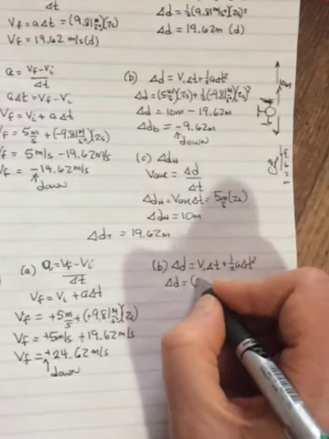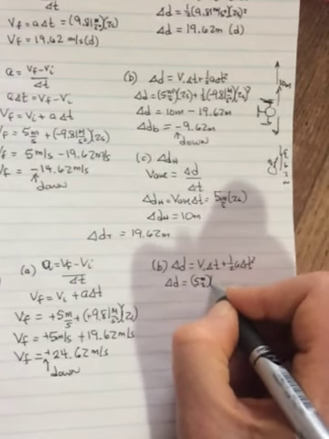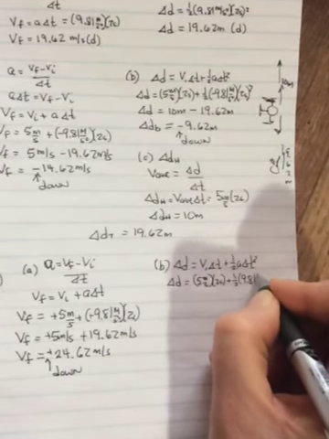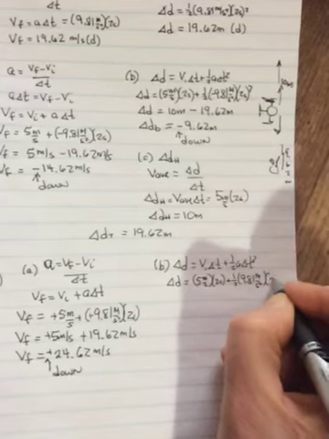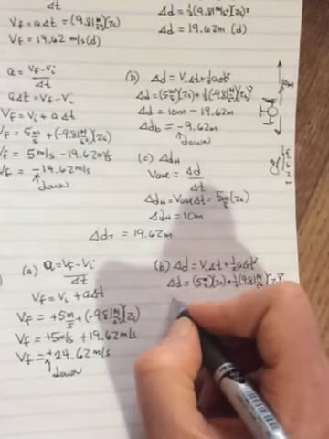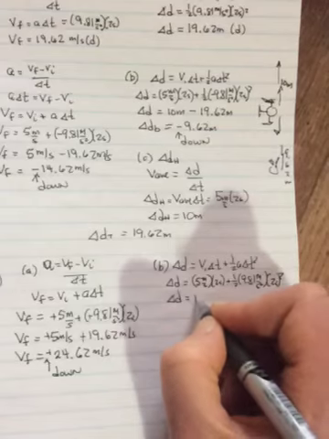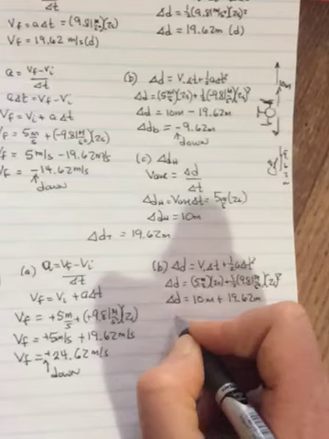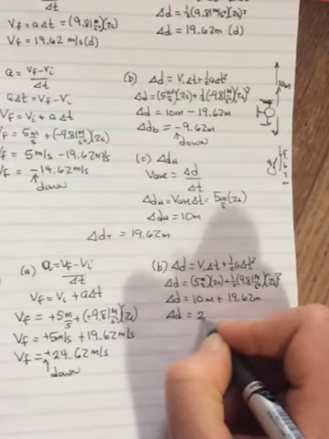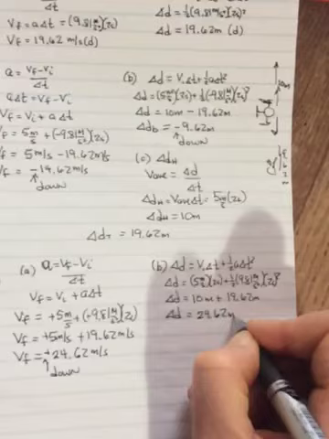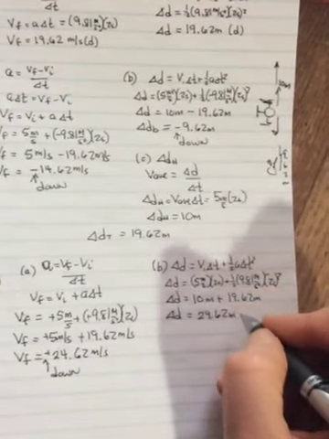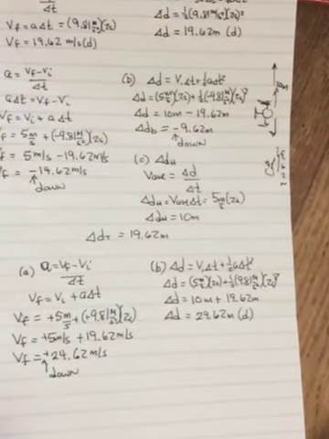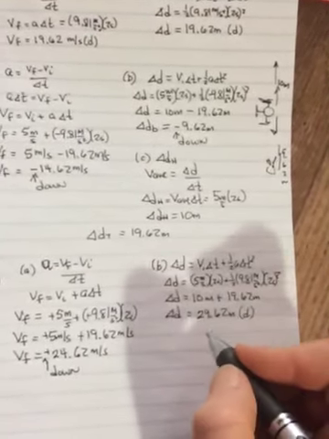Okay, so 5 meters per second, 2 seconds, plus 1/2 9.81 meters per second squared, 2 seconds squared. So delta D for the bag this time, 10 meters plus 19.62 meters. Delta D of the bag is 29.62 meters. Because it works out to be positive and I called positive down, it's down. Part C wants to know how far below the helicopter is the bag.